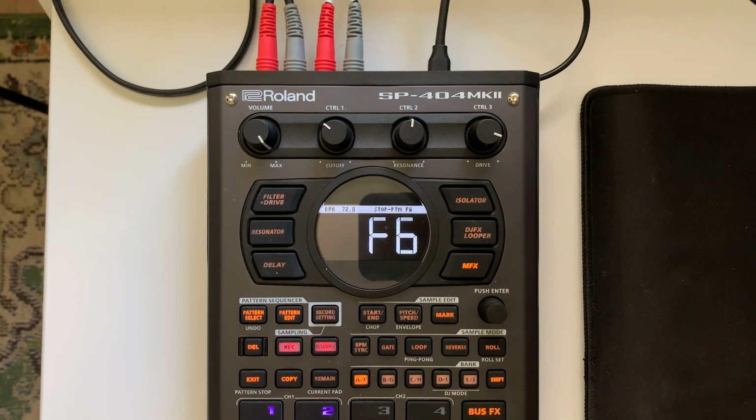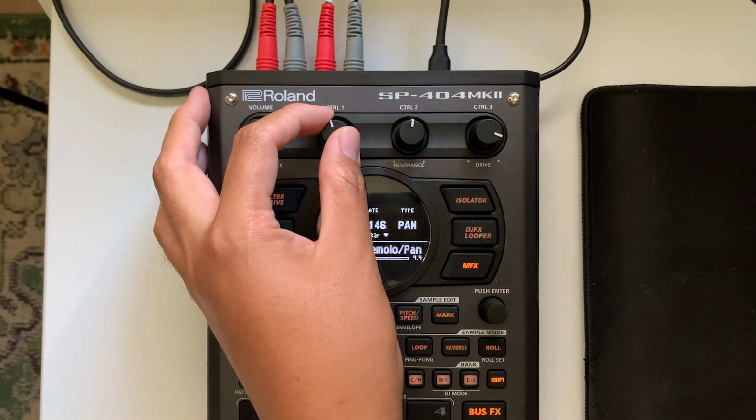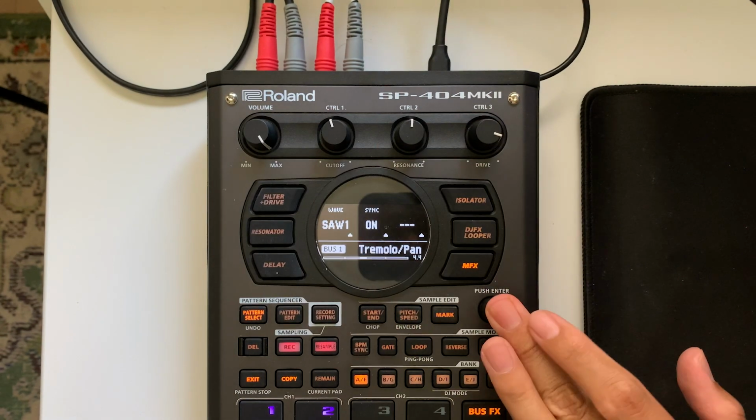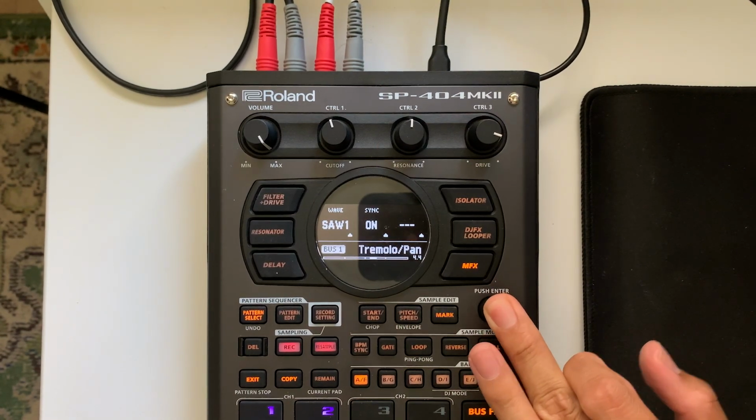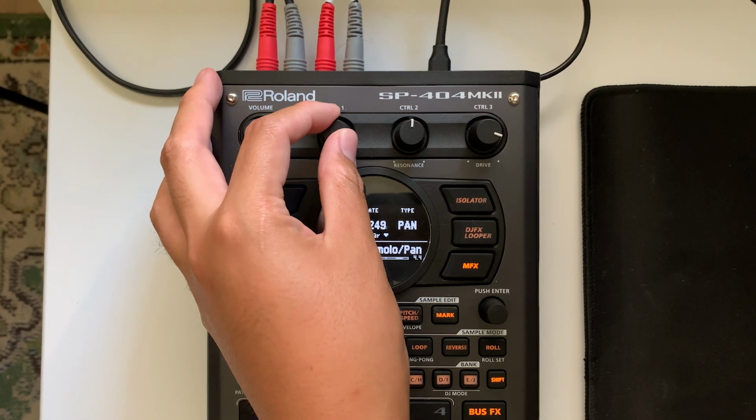So the next effect that we have here is tremolo / pan, another effect that I think we'd all be familiar with, and it just messes with the volume and the panning of something. So if I turn it off, in this menu option you have depth, rate, type, wave, and sync. And depth of it is the depth of the effect.